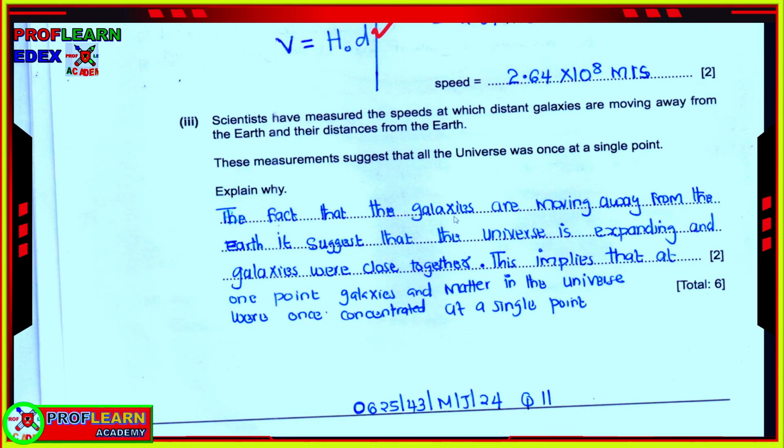Scientists have measured the speed at which the distant galaxies are moving away from the Earth and their distances from the Earth. This measurement suggests that the universe was once a single point. Explain why. And in the process of me moving around and beating around the words, I came to a conclusion that for us to respond to this question, we're going to say the fact that the galaxies are moving away from the Earth, it suggests that the universe is expanding and the galaxies were closer together. Since they are moving away from the Earth, it means at one point they were closer together.